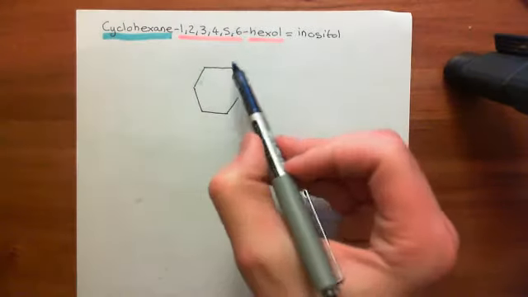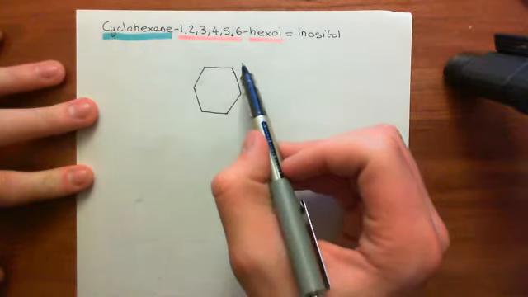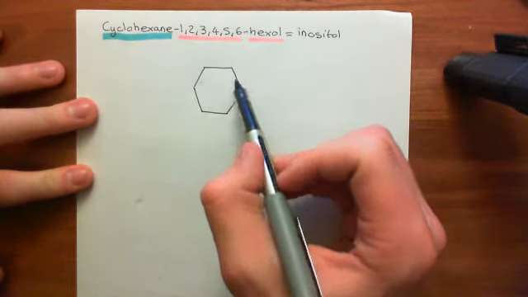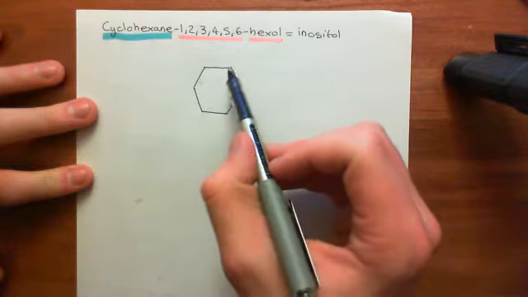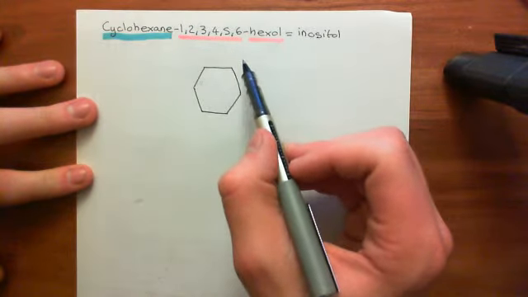That means we're going to have an alcohol group coming off every single one of these, and also a hydrogen coming off each of them.